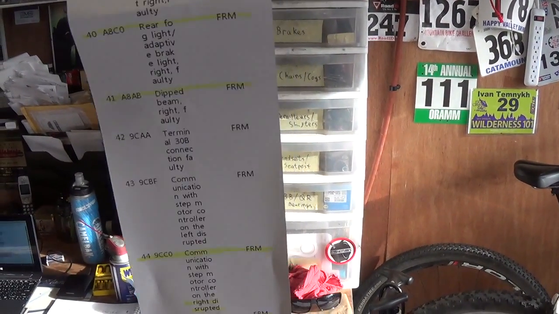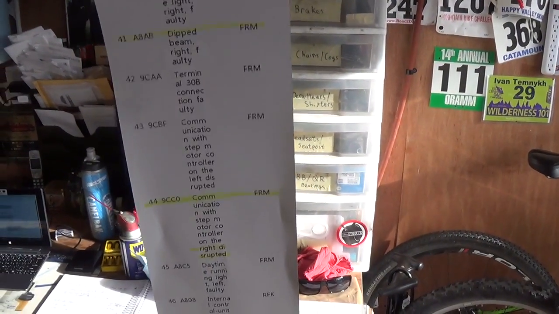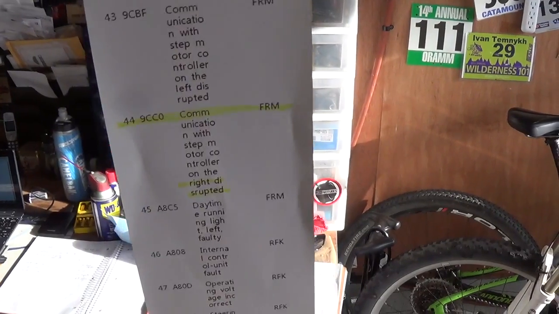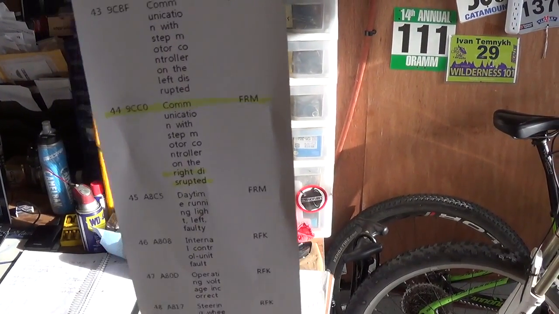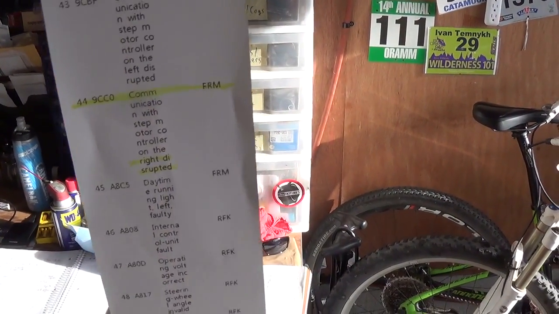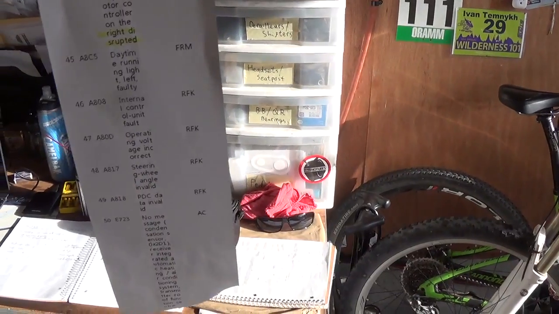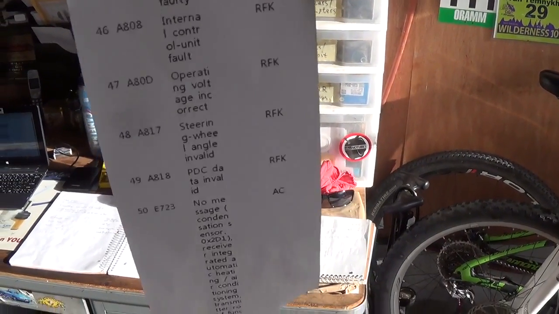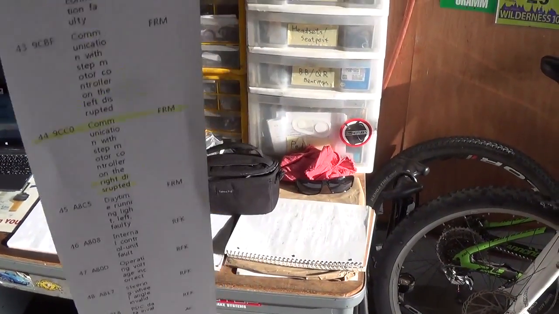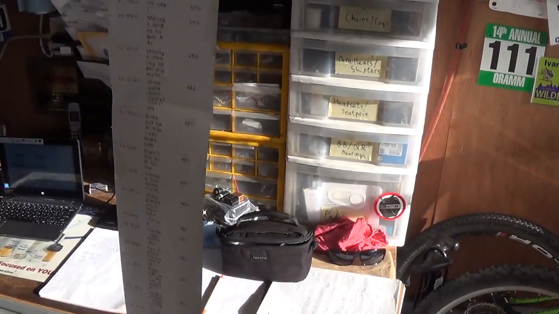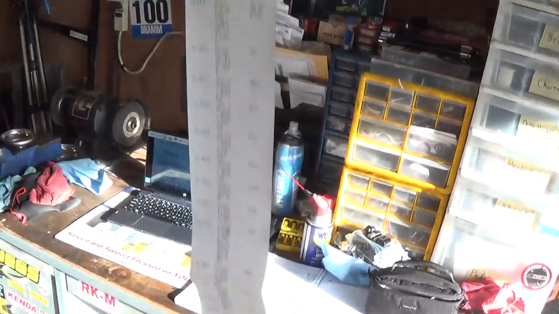Oh, nope, that's the rear fog light. So dipped beam, right faulty, and communication with stepper controller, right side disrupted. And then we have a few more codes here. An even 50. I know some of these are history codes, but I was pretty impressed. I probably used up half of the printer roll.